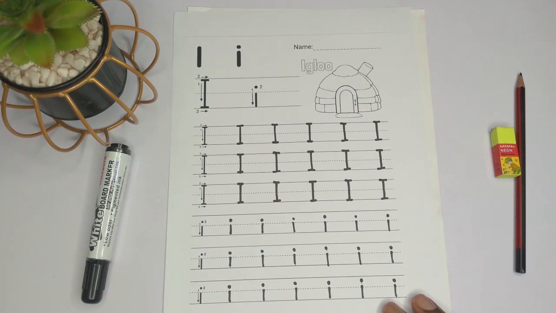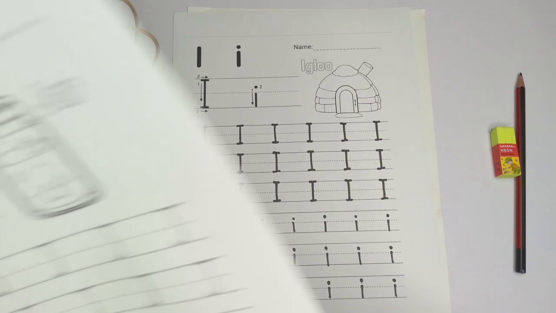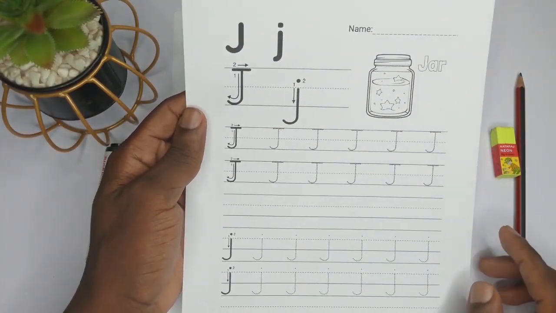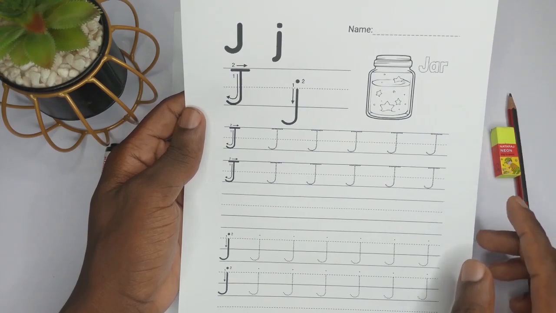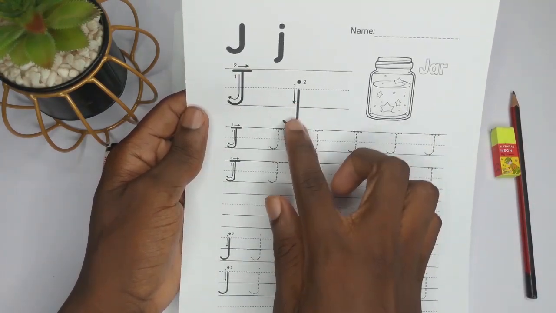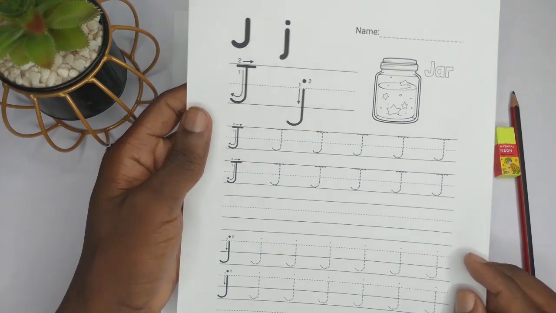So in the next video we'll be looking at how to trace and write the alphabet J. Okay, J for junior, J for jar, and J for Jeremiah. We'll be looking at how to write capital J and small j in the next video.